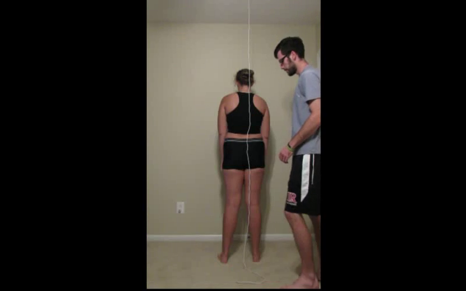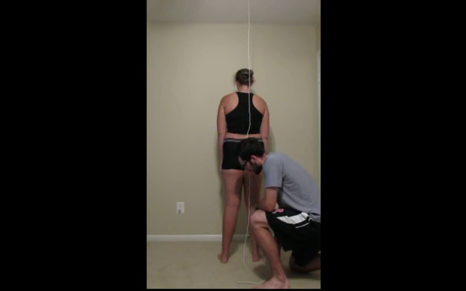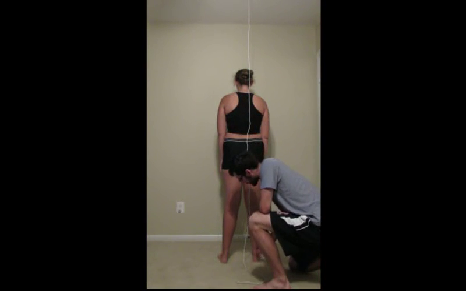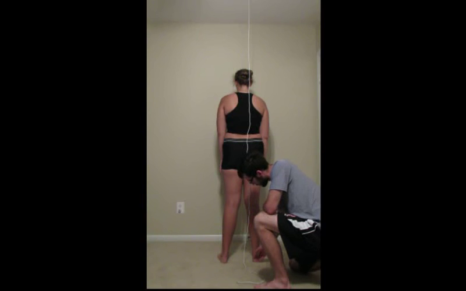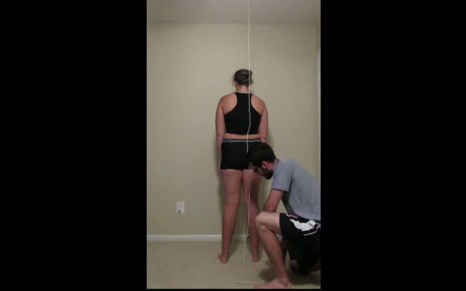Posterior posture assessment down here at the feet. If we look at the feet, you can see that the feet are slightly inverted or pigeon-toed, so they're pointing towards the middle. Also, with the ankles, her feet are slightly supinated, which causes the Achilles to go in an outward direction right here. We'll travel up the midline of the calf here.